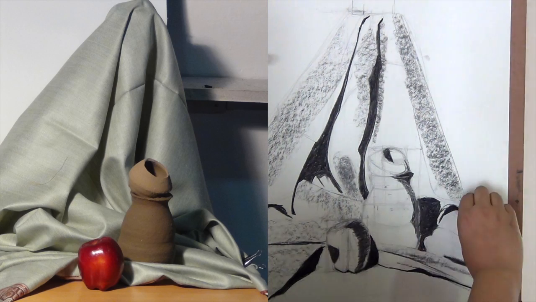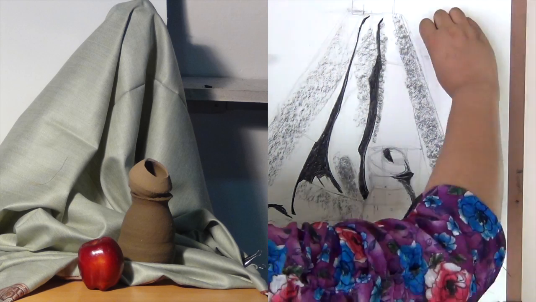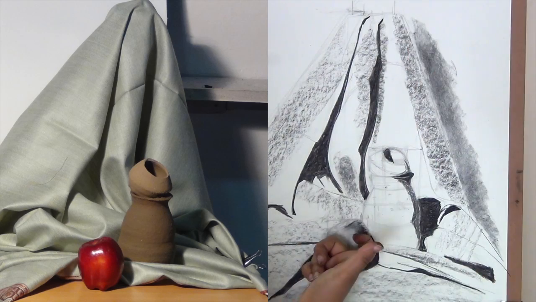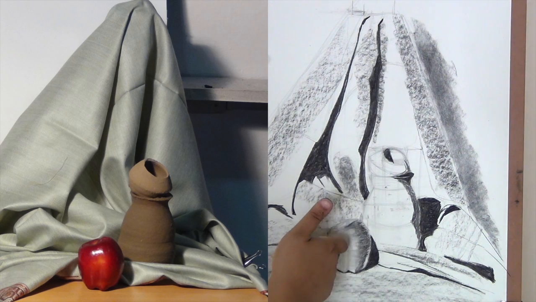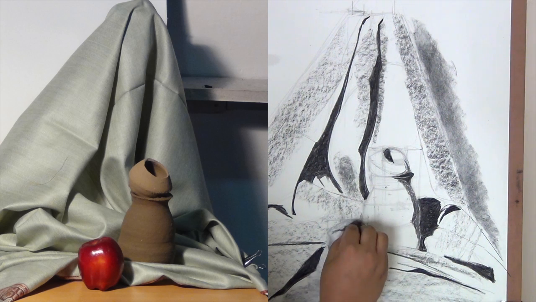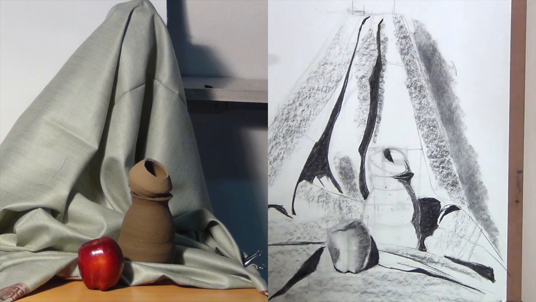Also marking in the shadow which is falling back in the background, and again using my finger I'm smudging the form shadow inside the objects, because the form shadow has a very soft edge in comparison to the cast shadow. I'm merging it, and if I feel that I have not added enough charcoal, I go ahead and do it once again.